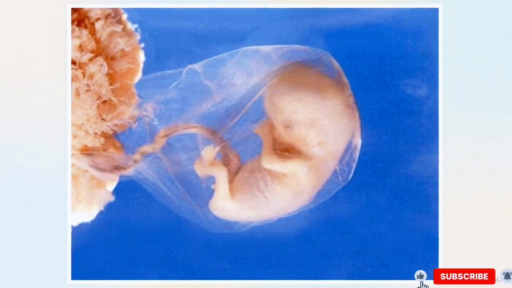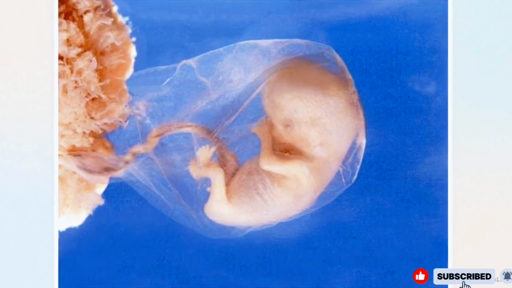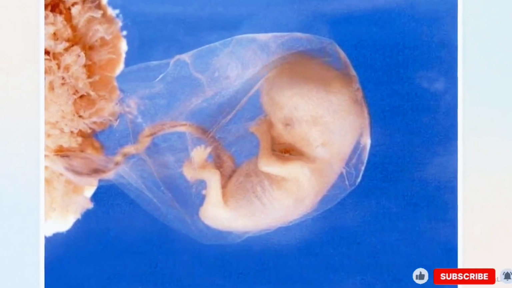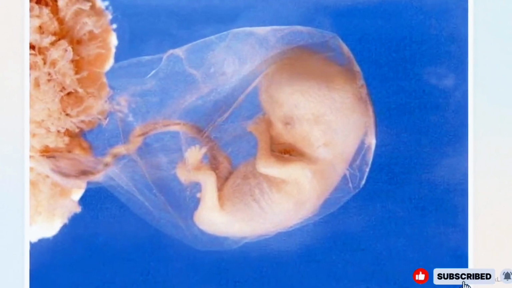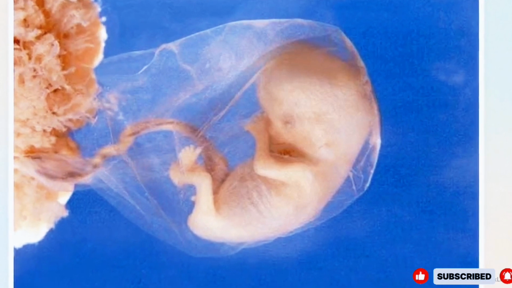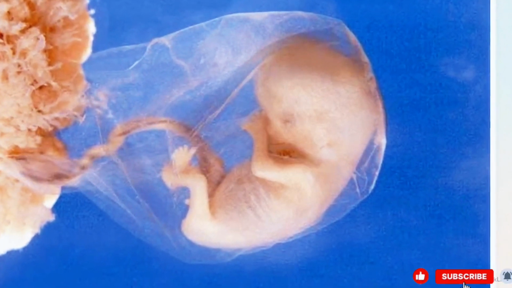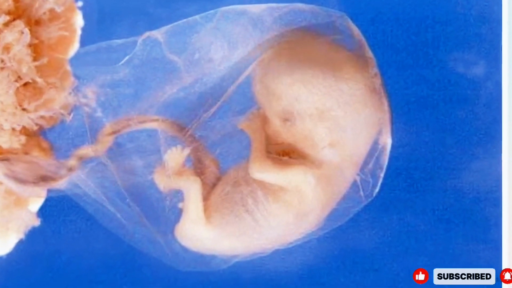By week 8, the embryo is roughly 3 centimeters long. In this image, you can see the fetus resting inside the translucent amniotic sac, with a visible umbilical cord and defined limbs. Nearly all major organs have begun taking shape.